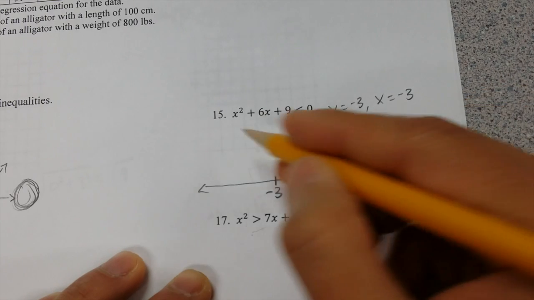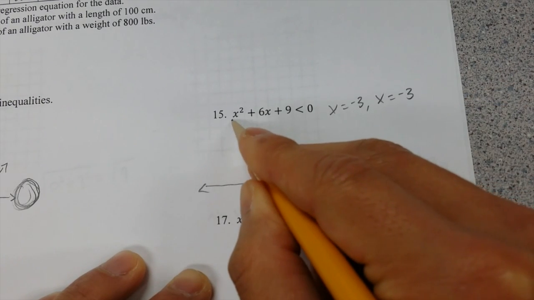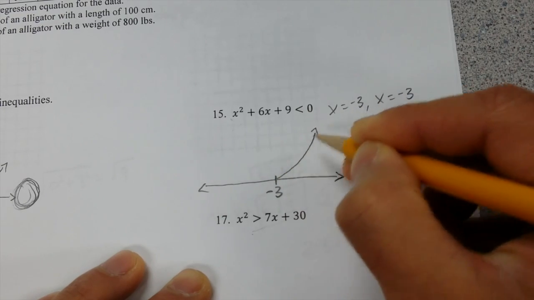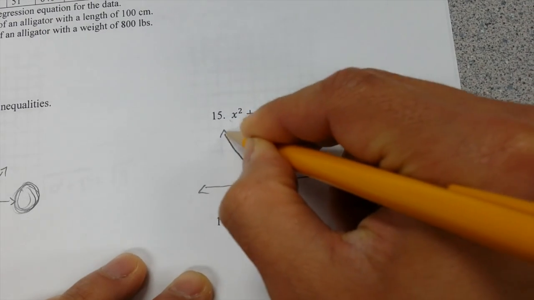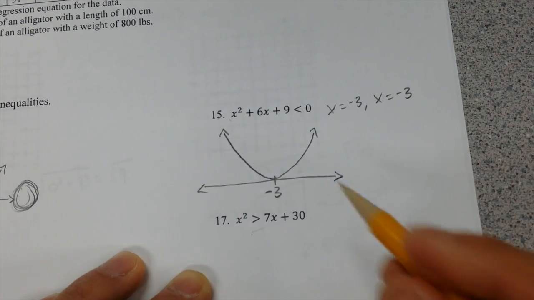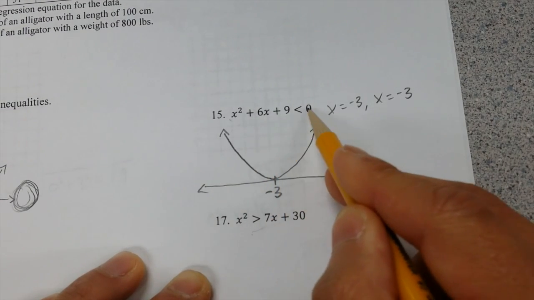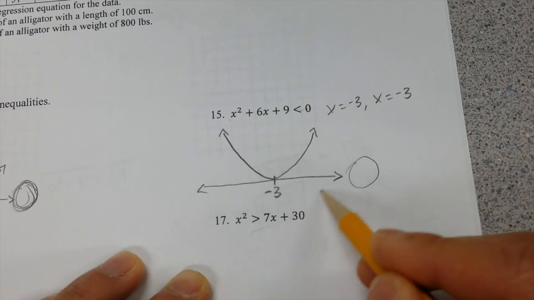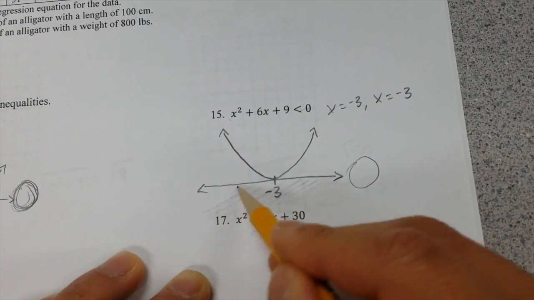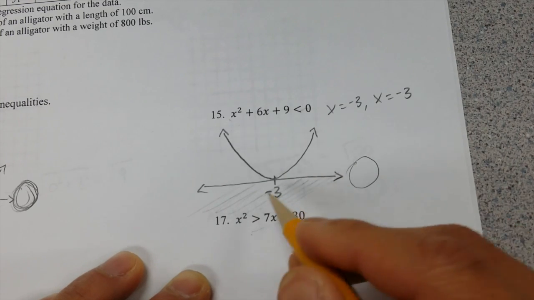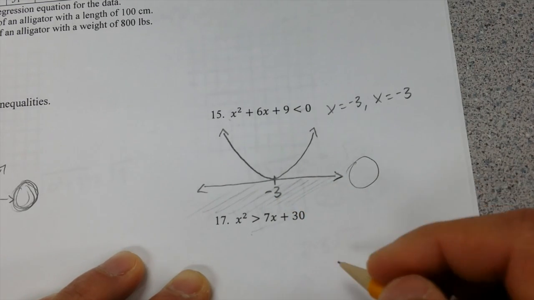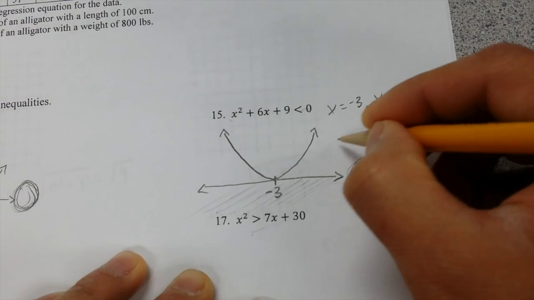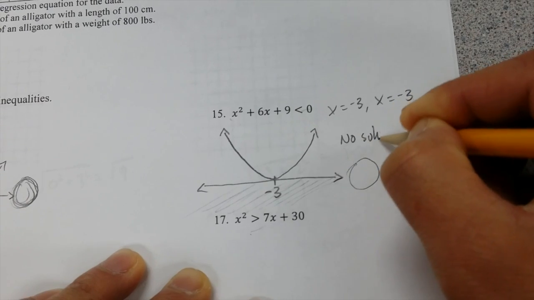Now, the graph here is a positive x squared, so it's pointing up. It says x squared plus 6x plus 9 less than 0. Remember, this horizontal line is 0. So we're shading below. It doesn't hit any part of the line. So here, the answer is no solution.